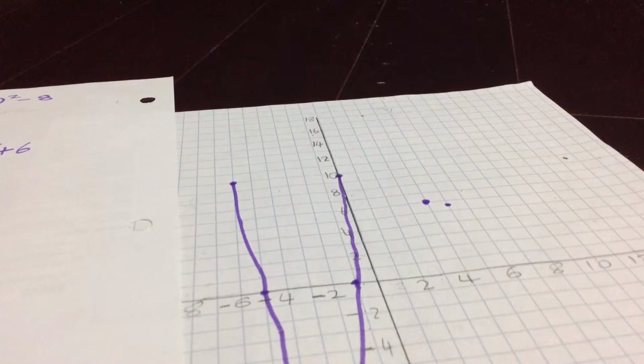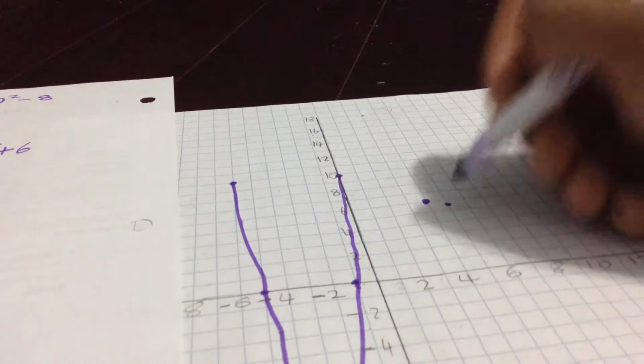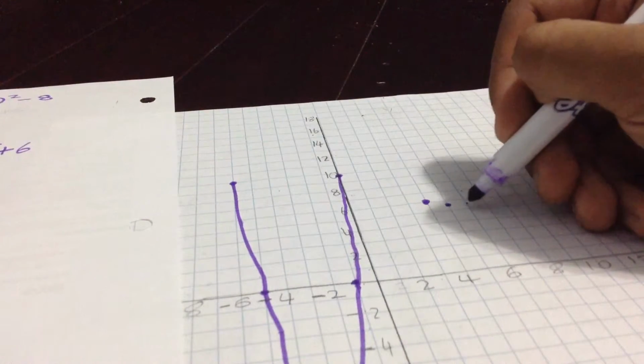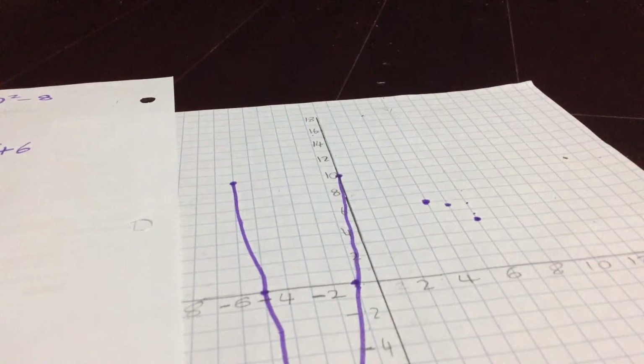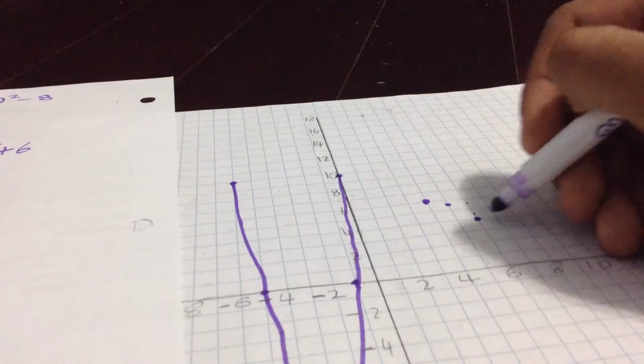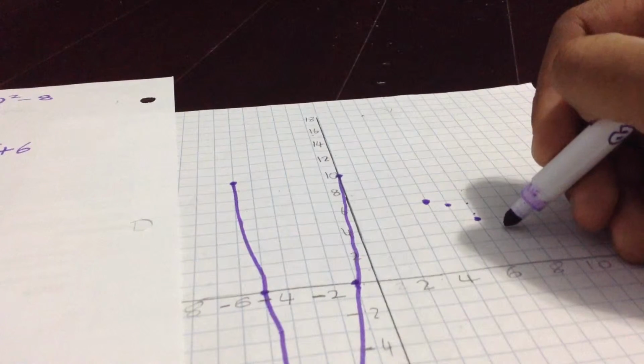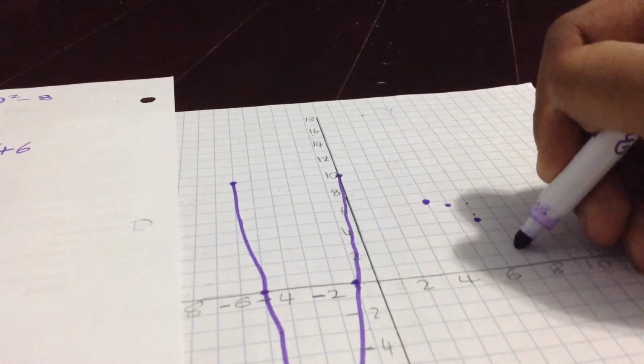Now we're going to do 3 times negative 0.5, which equals negative 1.5. Go to the next step, go 1 down, 0.5, which goes here. And we'll do 5 times negative 0.5, which equals negative 2.5. So 1, 2, and 0.5.